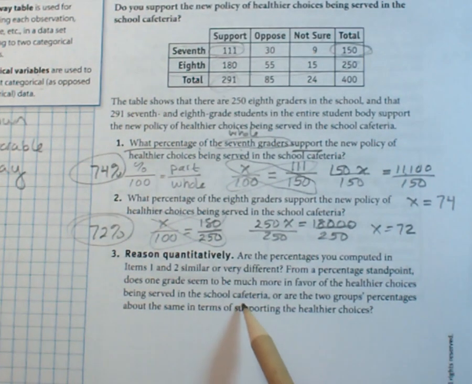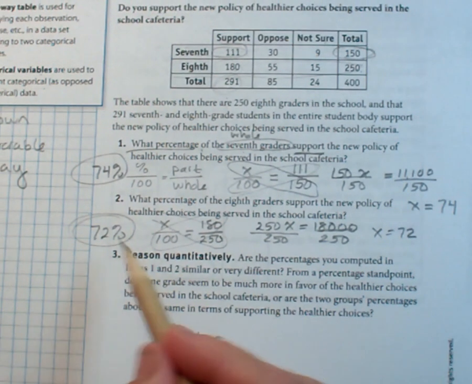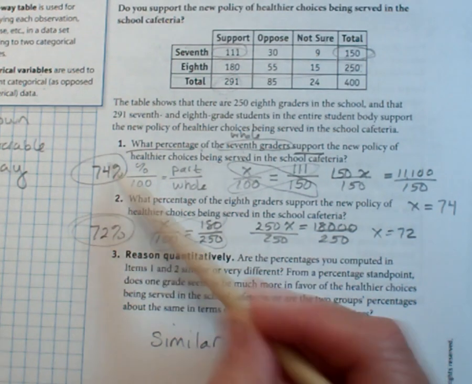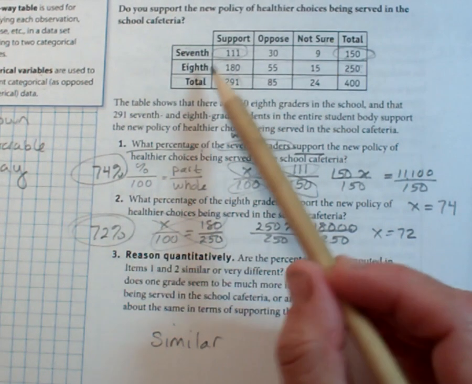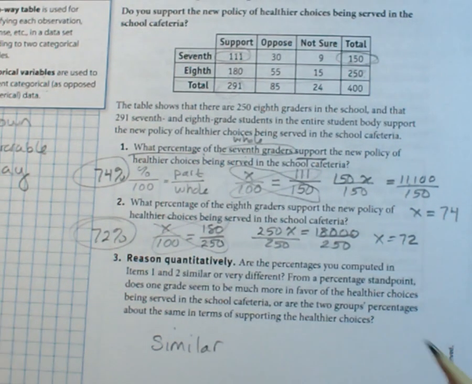So now they're asking us, are the percentages similar or very different? And I would say that they're similar, right? If you're just asking, do most of the 7th and 8th graders support school lunches? They do. These numbers are actually close enough that you probably didn't need to break it out by 7th and 8th graders. Their opinions are basically the same.